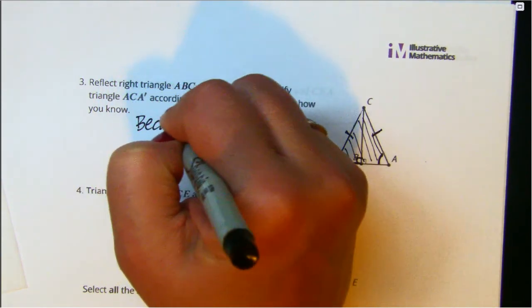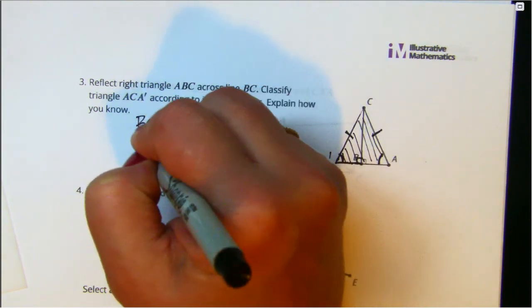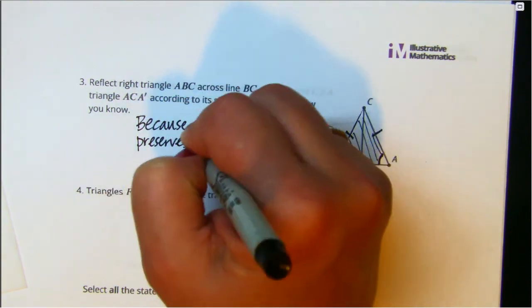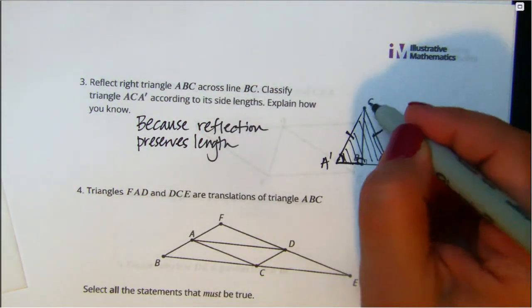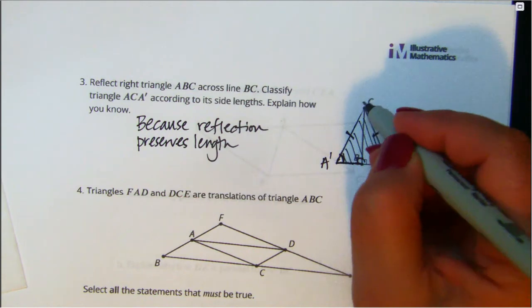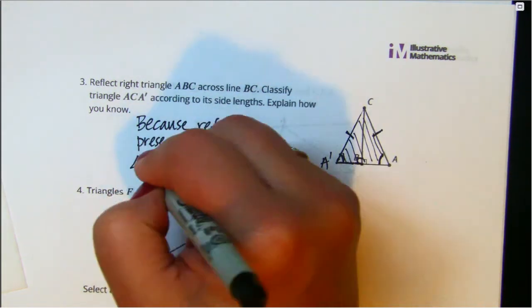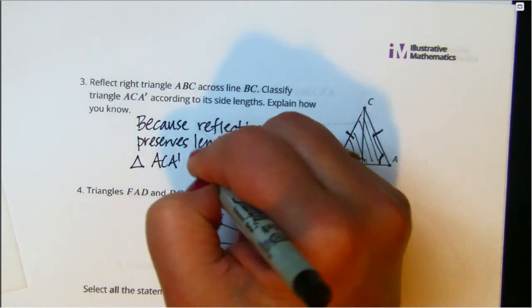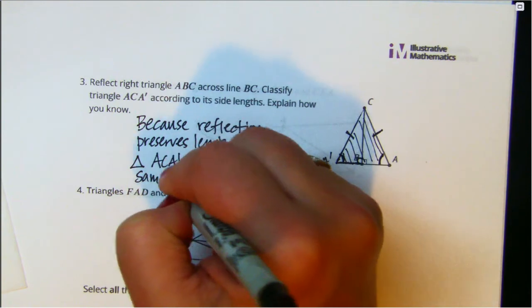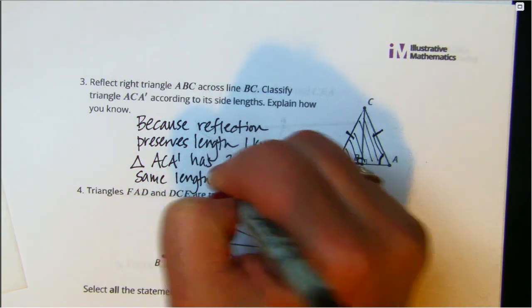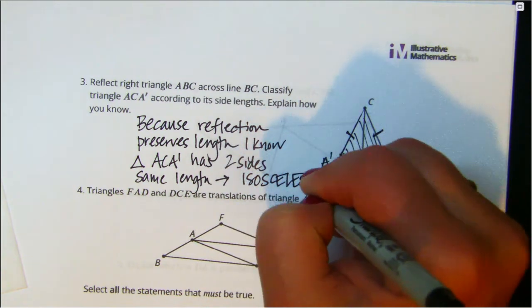Because reflection preserves length, right? So when you reflect something, it's a rigid transformation. So AC is the same as A prime C. I know triangle ACA prime has two sides of the same length, so I know that I can call this an isosceles triangle.